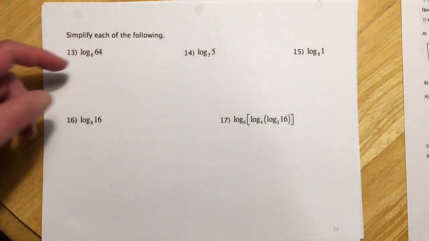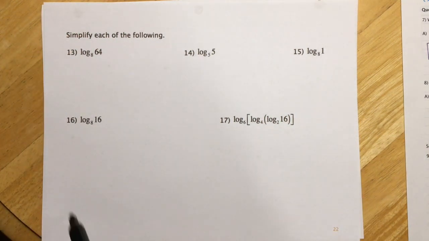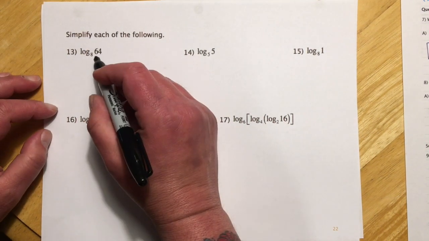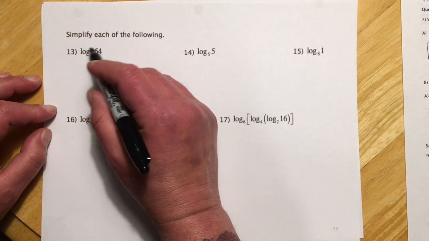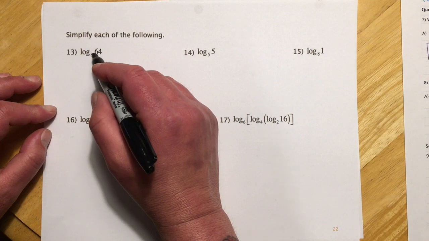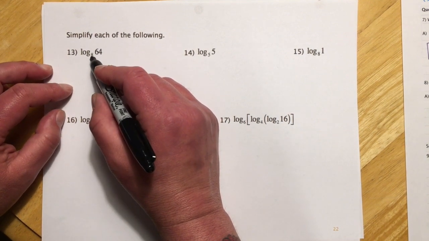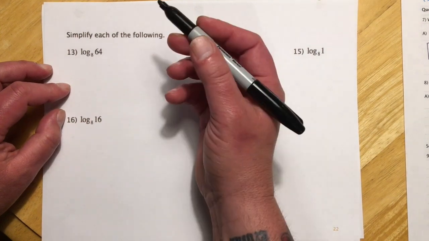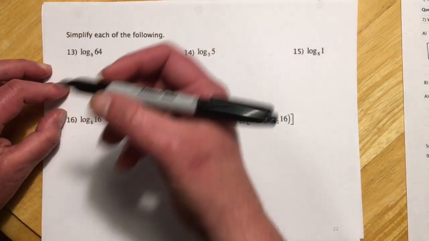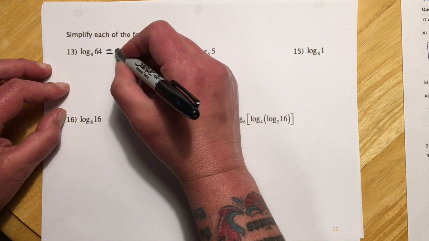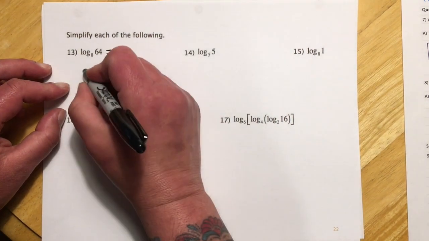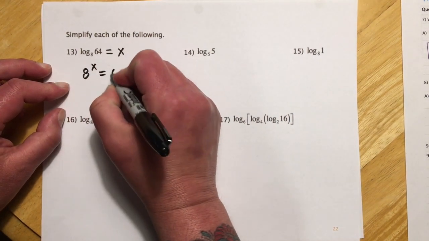So these are simplified. They're not equations. This is just a number that can be turned into a number. That said, sometimes, especially as you're first learning logs, it's really hard to look at this and make sense of it. It would read, what power do I raise 8 to get 64? So the answer would be 2. But if that's difficult, and it often is, you can throw an x over here and then write it in exponential form.